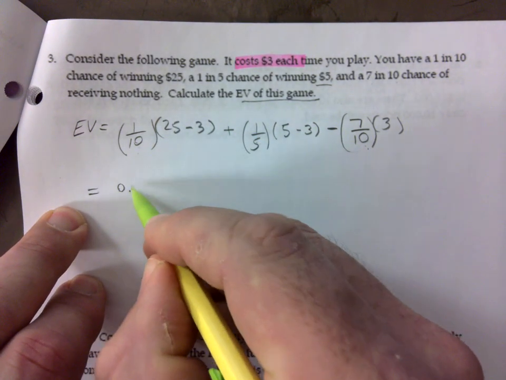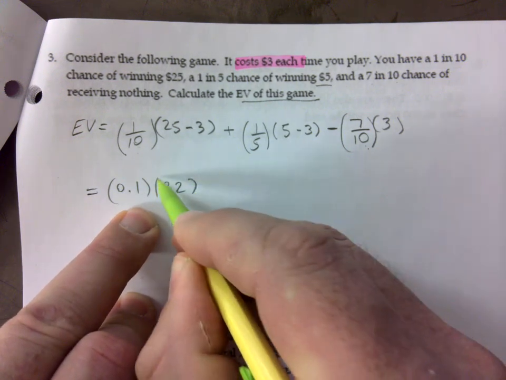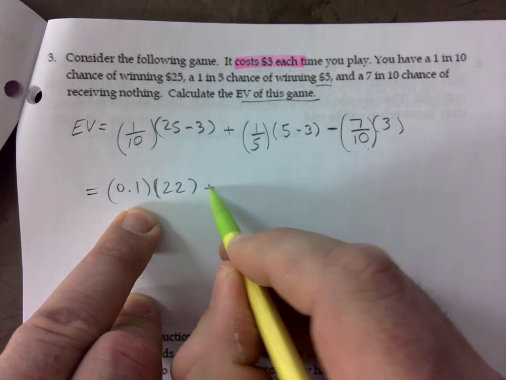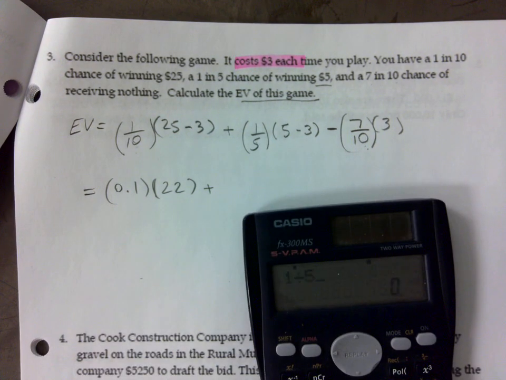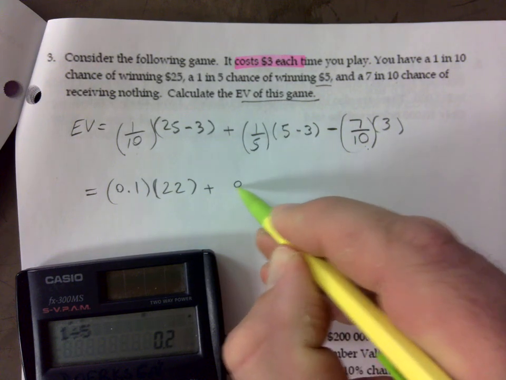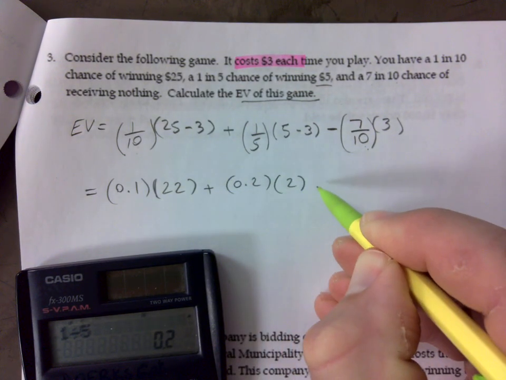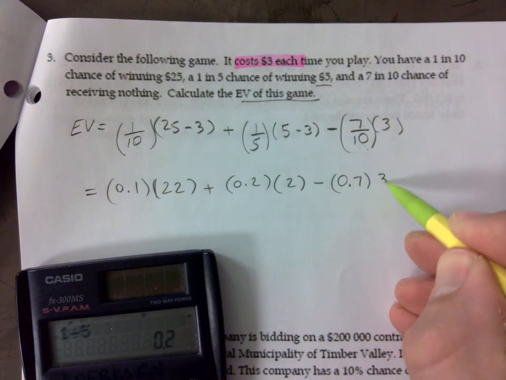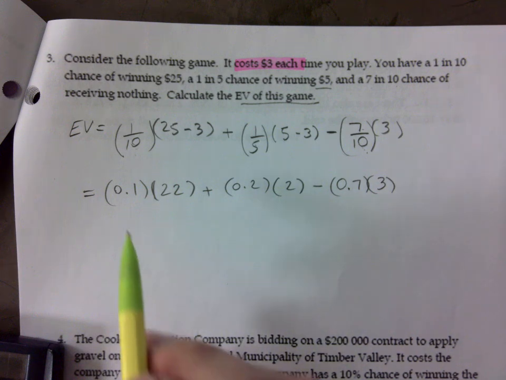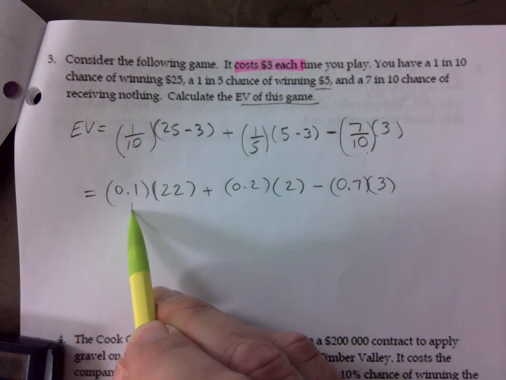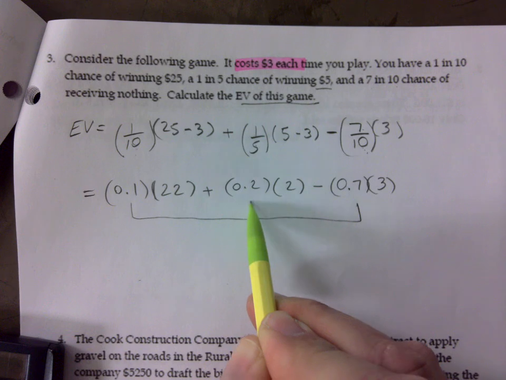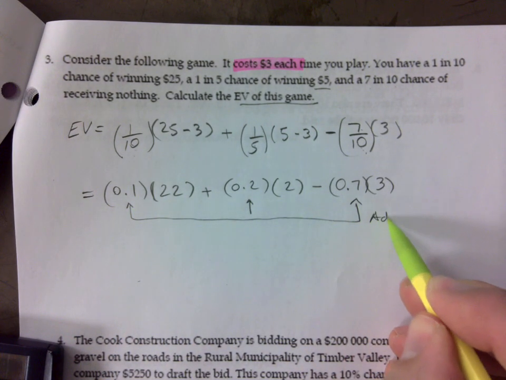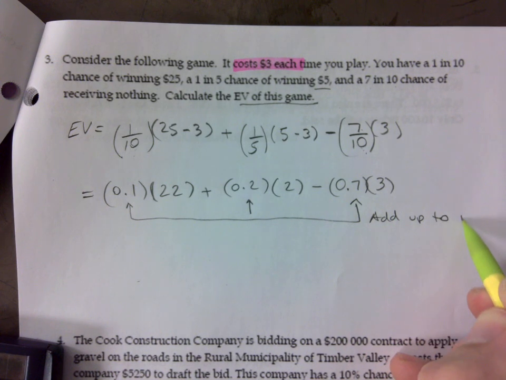1 divided by 10 is 0.1 times 22. Why are you turning it into a decimal all of a sudden? Just to make a point here. 1 divided by 5 is 0.2 times 2 minus 7 divided by 10. I think you all agree with me, it's 0.7 times 3. Okay, so all of these here add up to 1.